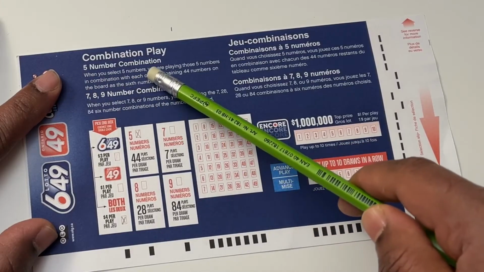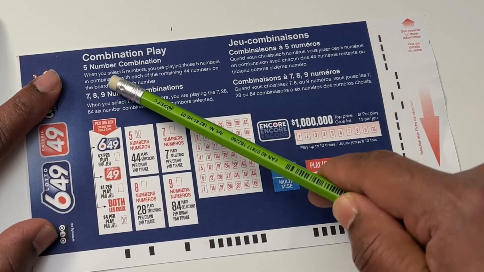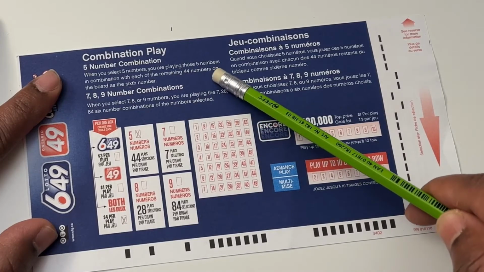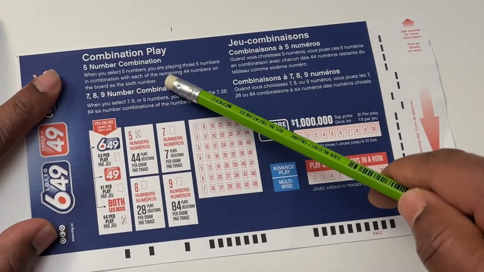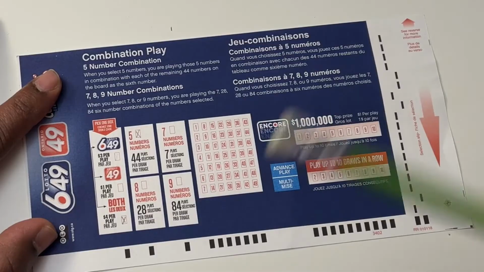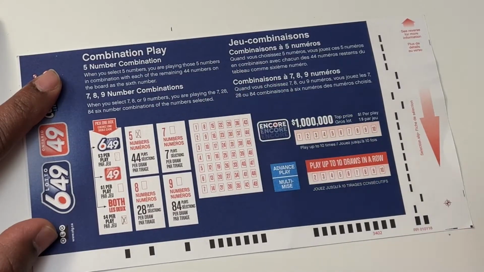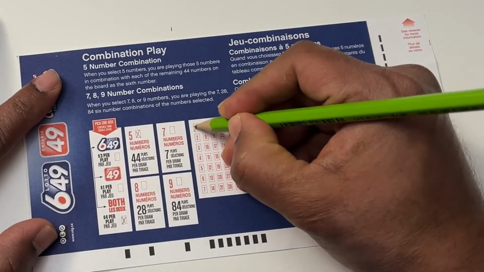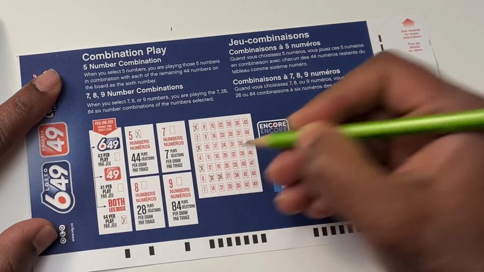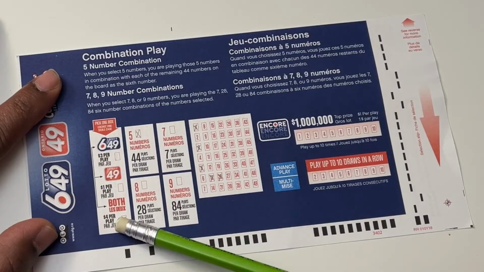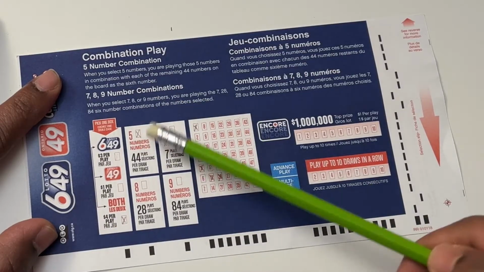When you select 5 numbers, you are playing those 5 numbers in combination with each of the remaining 44 numbers, with the board providing the 6th number. So the 6th number will be computer generated, and then you will get those 5 numbers of your choice. So you just go and do this: 1, 2, 3, 4, 5. When you do that, 4 into 5, that will be $20.